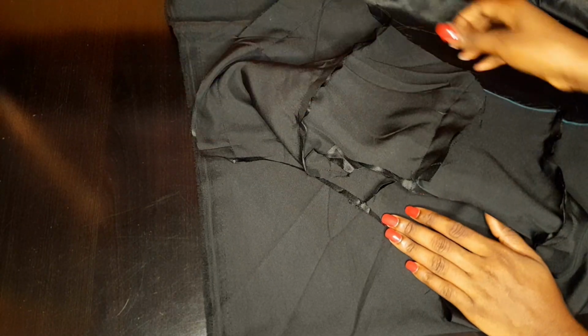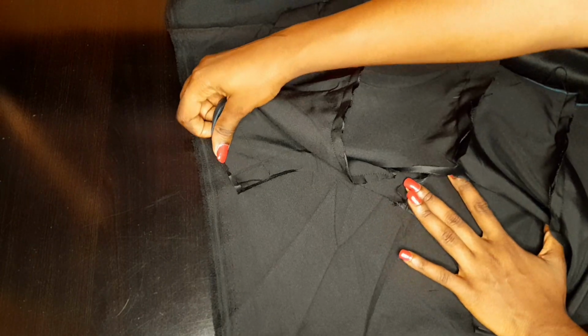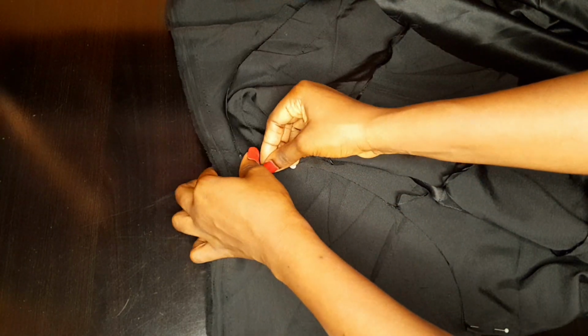I want to cut facing for the dress. Just going to keep adjusting till I find a perfect spot and I'll pin it down.